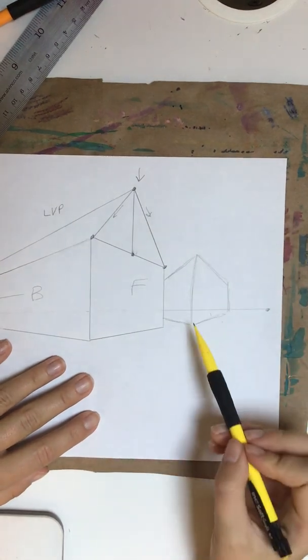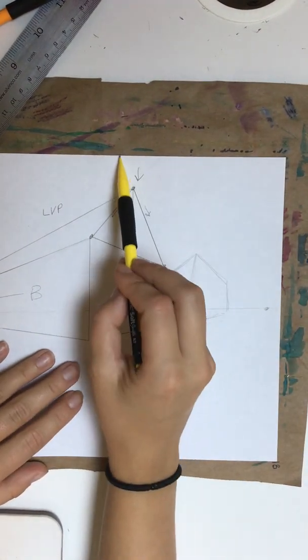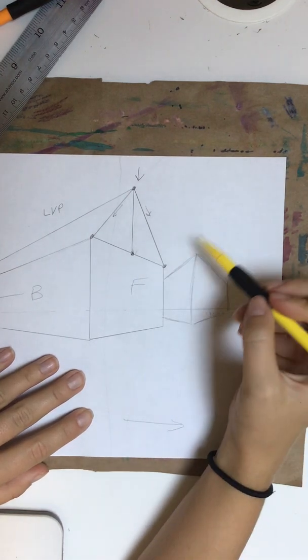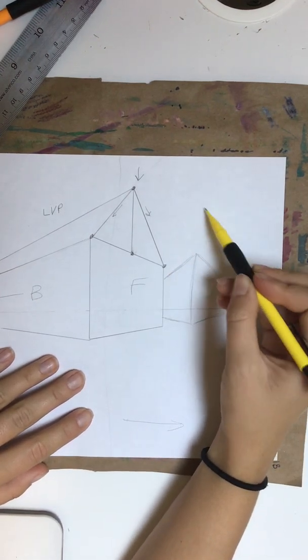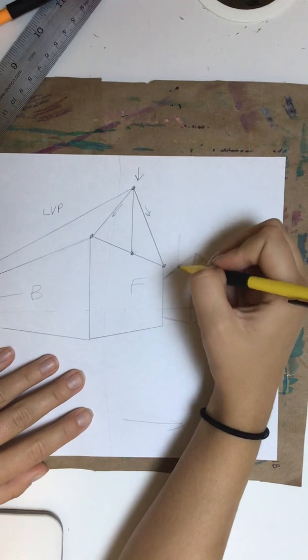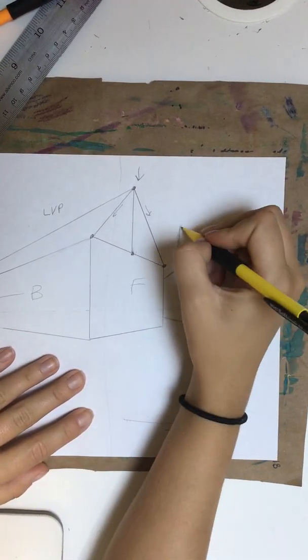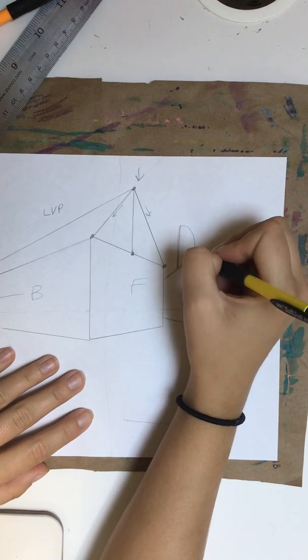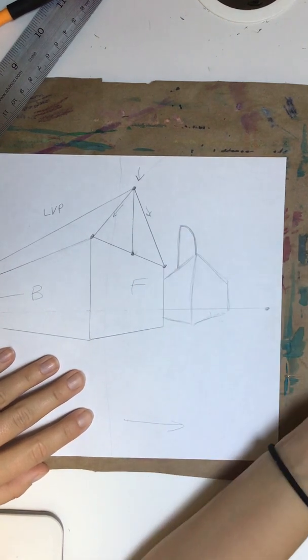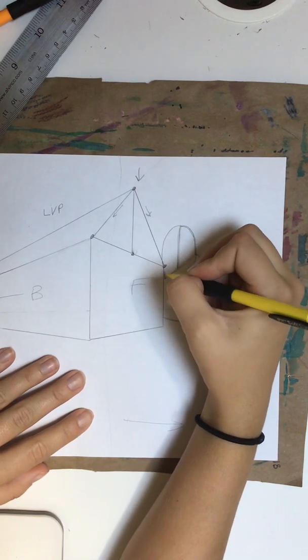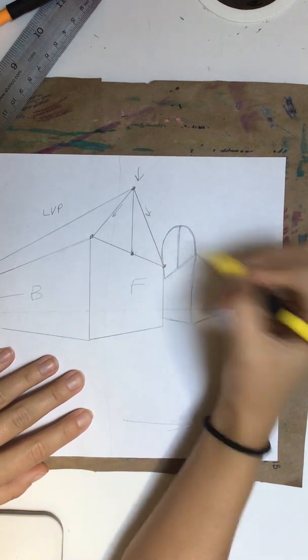Okay, so now if this is the middle of my paper, this building is to the right. So that means my roof is going to be on the left and it's going to go to the right. So what I would do is make a vertical line coming up just like I did here. And instead of making a triangle, I would make a curve. So there's one curve, and then my other curve comes down as well.